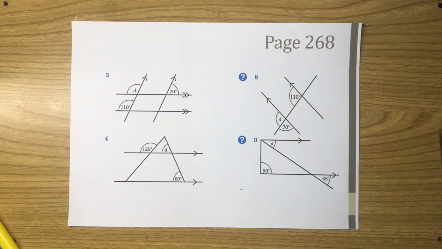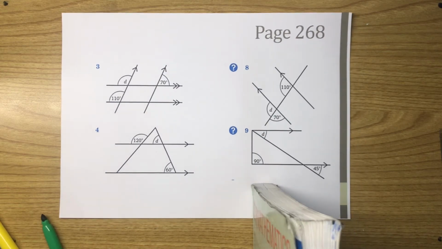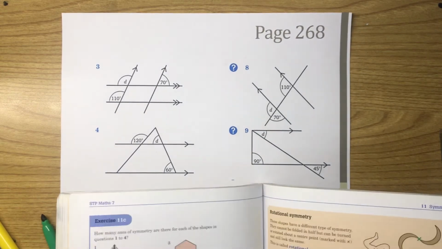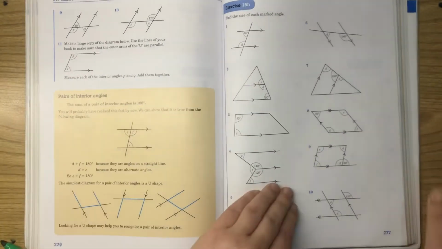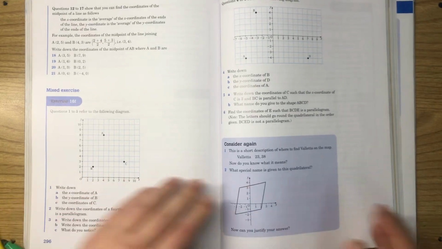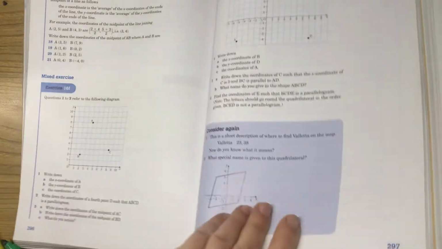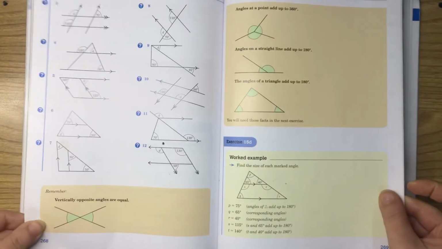Okay. I'm gonna read the question. I forgot to copy the answer. Here's my dear book. Where's my dear book? 268. Here's your book. 268. Look at my book, it's so clean. I love clean books. 268. 268, guys. Here's 268.